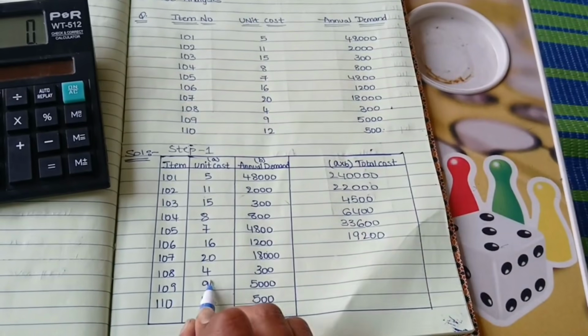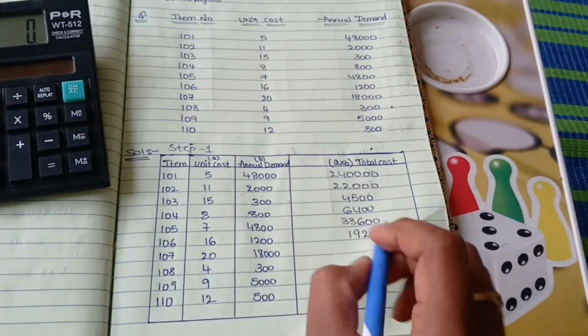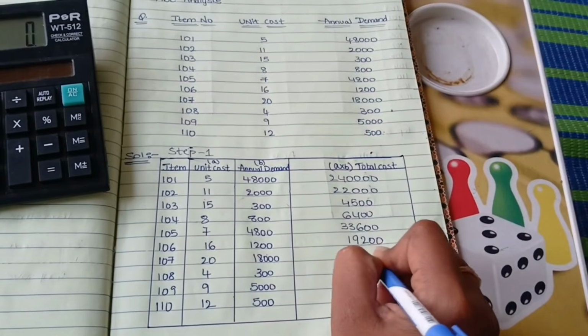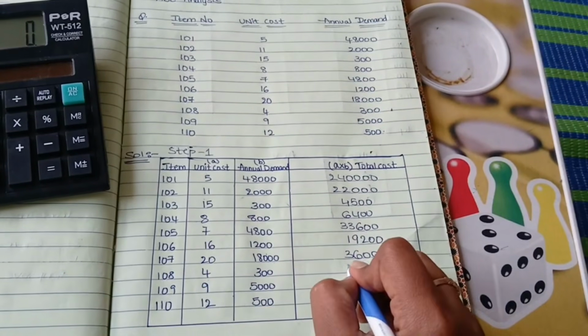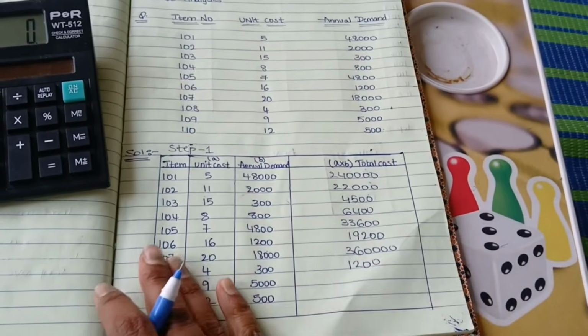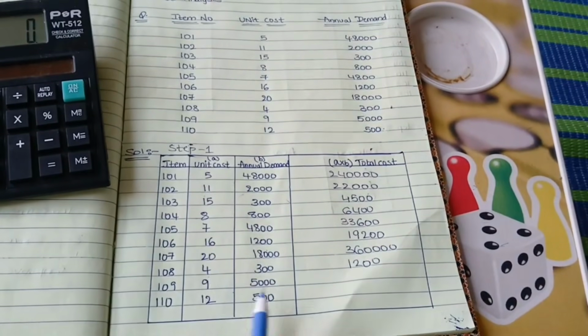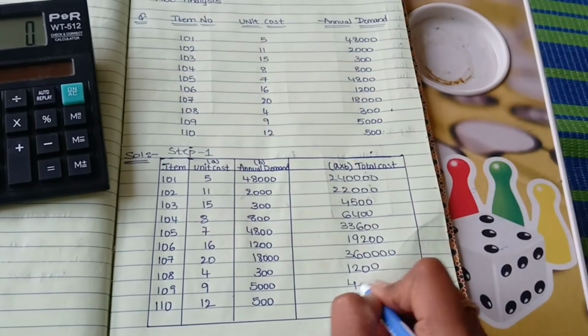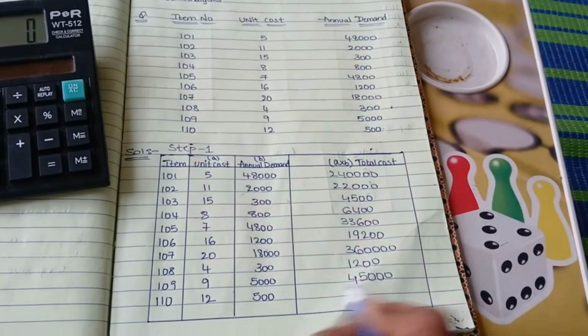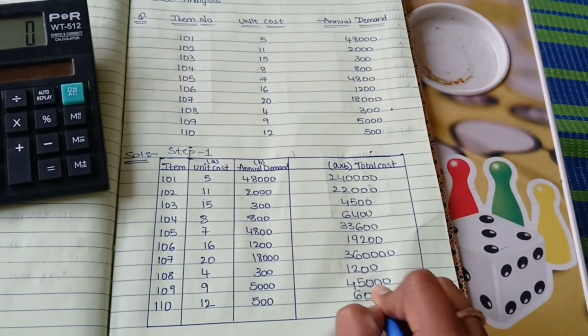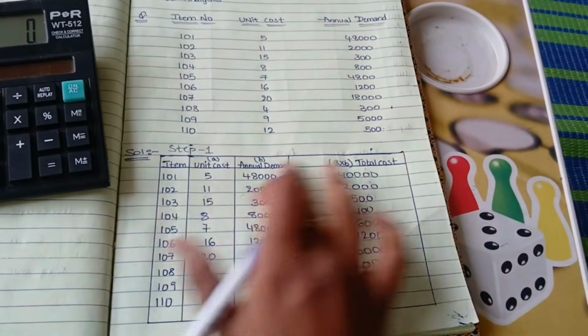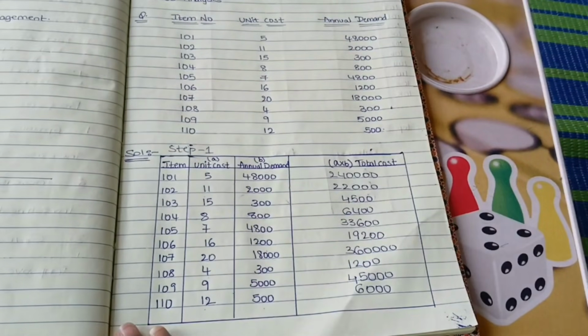Next, 20 into 18,000, that means 3,60,000. Next, 4 into 300, that means 1,200. Clear? Next one, 9 into 5,000, that means 45,000. Next, 12 into 500, that means 6,000. Clear? So this is the first step you need to do.